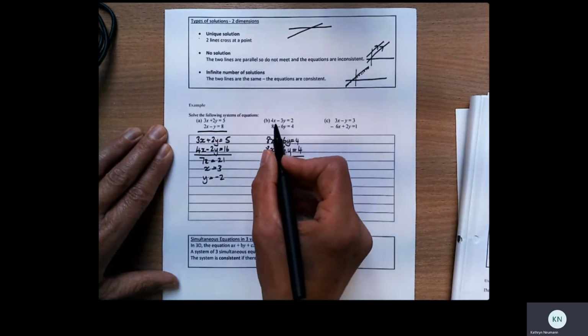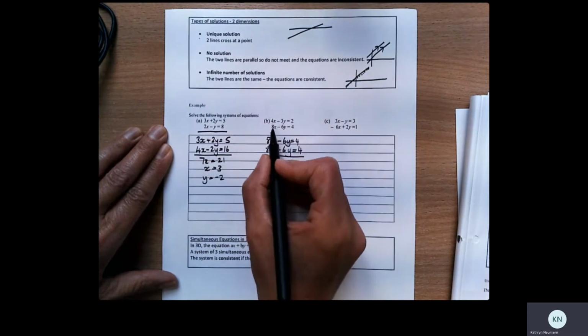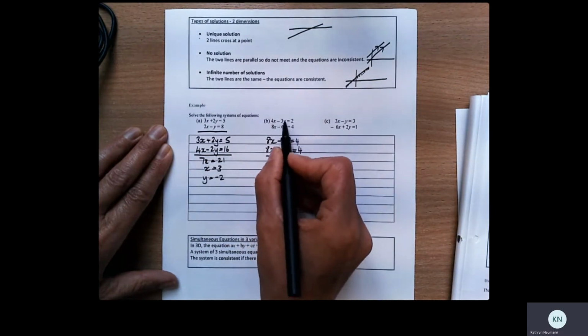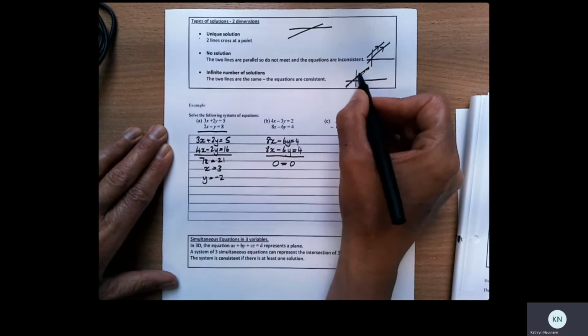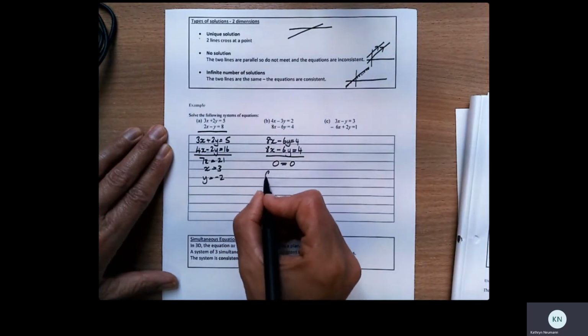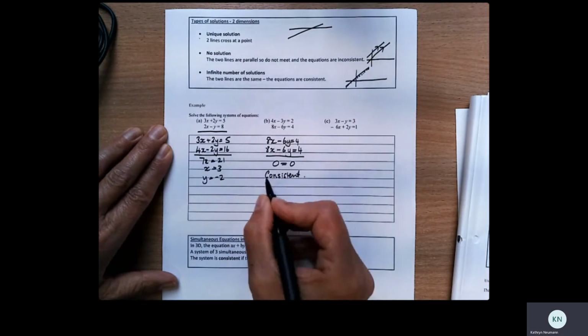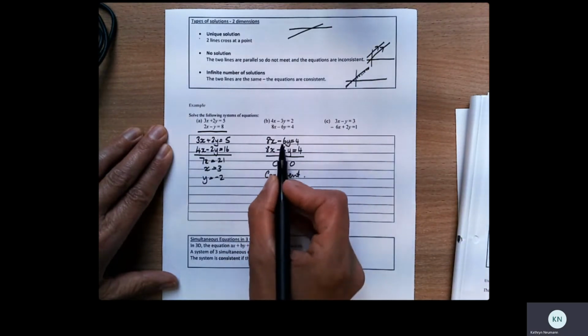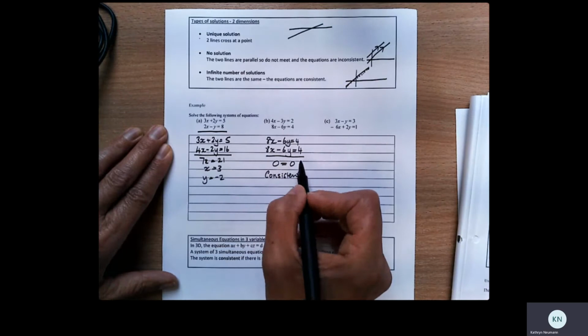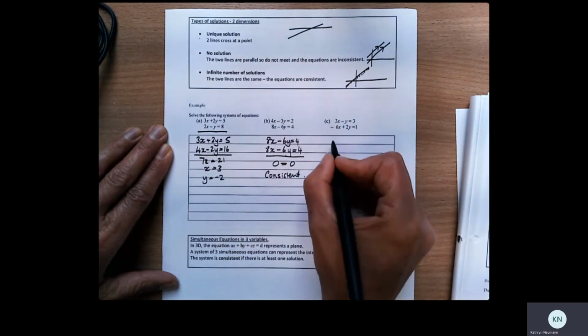So this is a consistent set of equations. And if we look, we can see that one line is just 2 times the other line. So this is this situation here. So these equations are consistent. And if I wanted any solution, I could choose any point on this line, and it will be on the other line as well. When I come to solve this one, I'm going to multiply the first equation by 2.